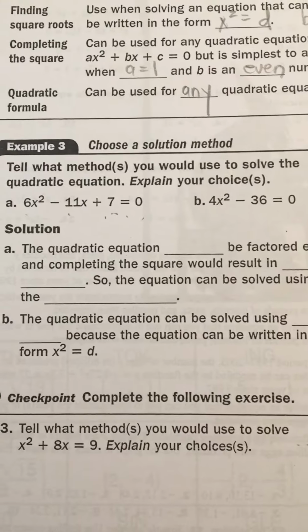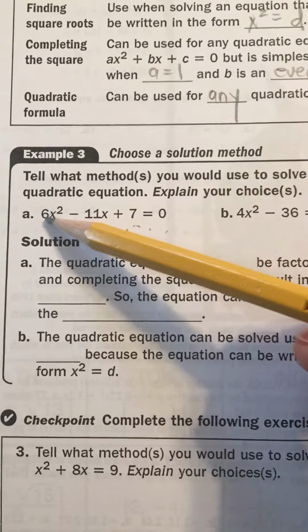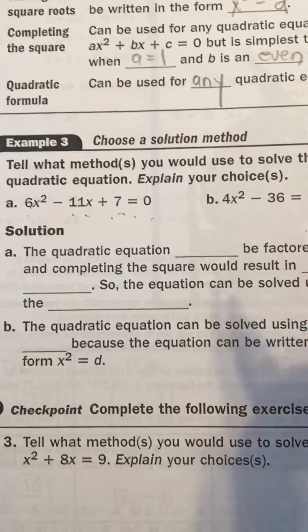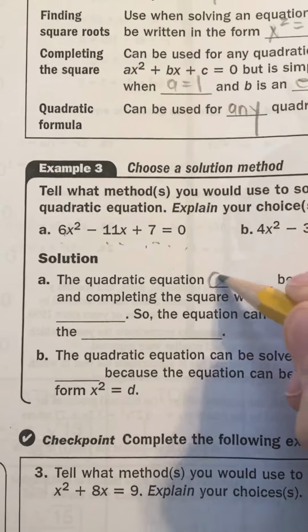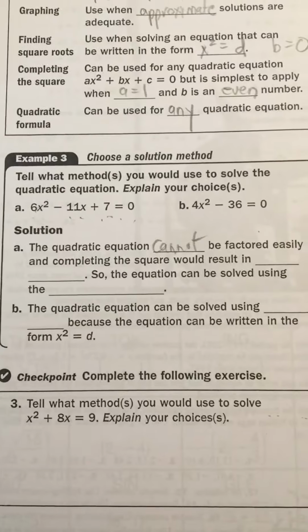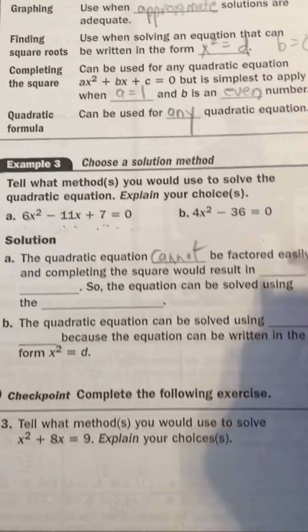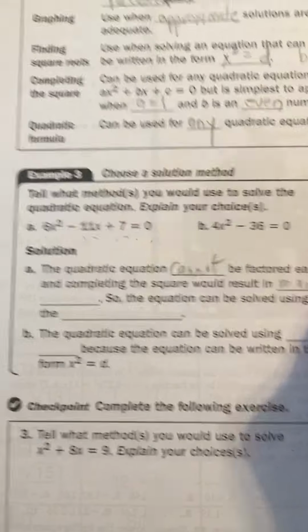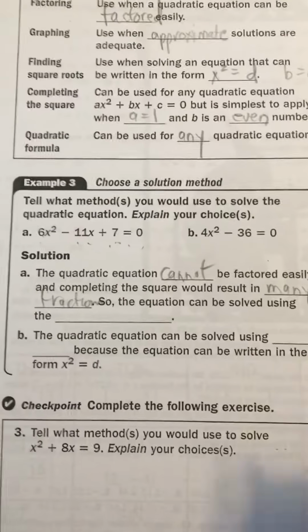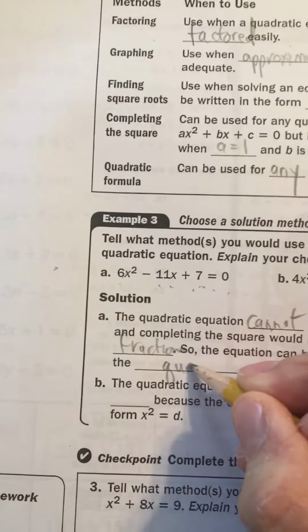And I wouldn't want to complete the square because a is not 1 and b is not even. So, the quadratic equation cannot be factored easily, and completing the square would result in many fractions. So the equation can be solved using the quadratic formula.